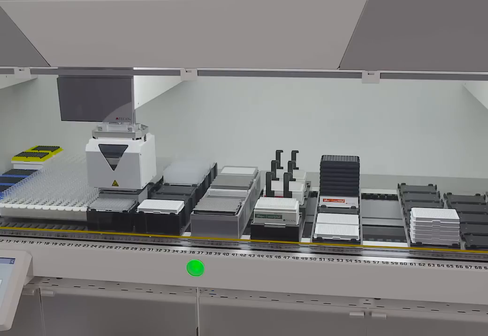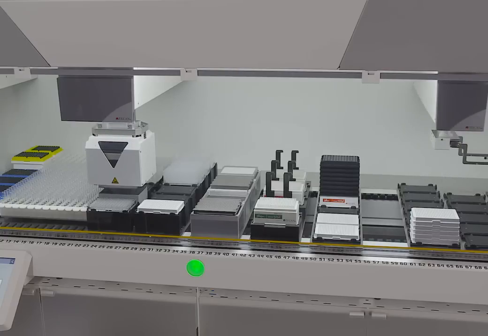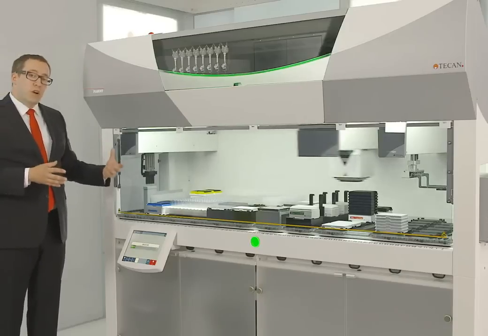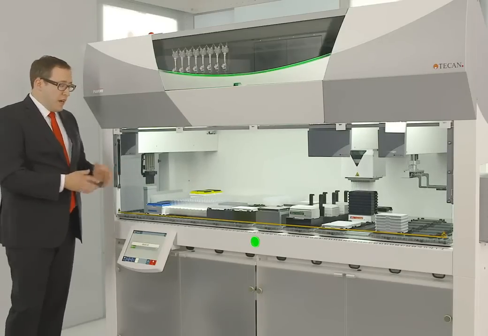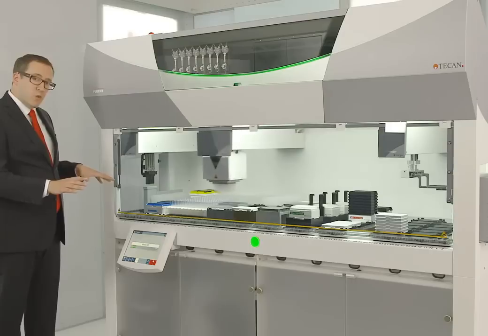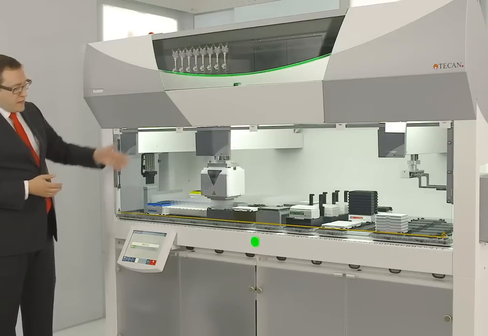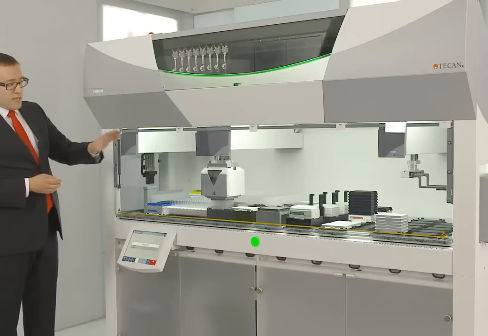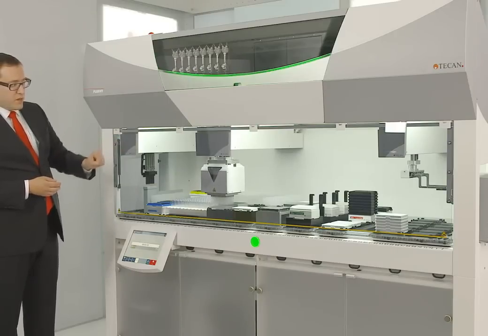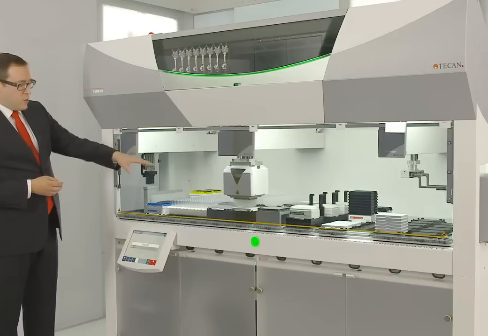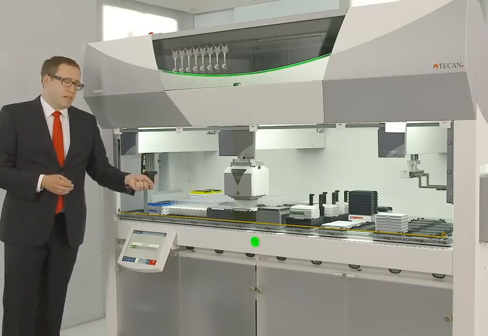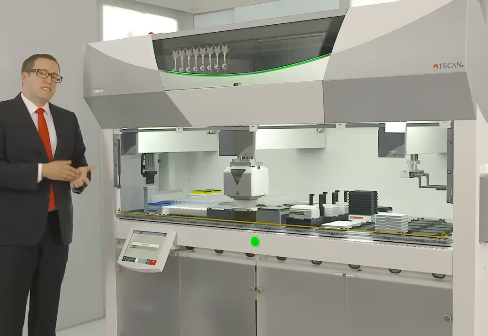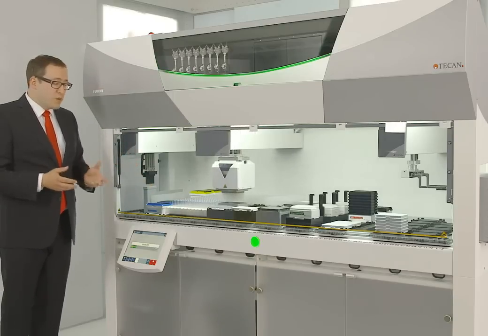Here we drop the tips off into a through-deck waste. This through-deck waste can actually be put anywhere on the work table. That's one of the major advantages of our dynamic deck system. We're completely flexible on where anything on the work table goes, including waste. Here we've picked up 96 tips off the top of the nested tip stack. We're aspirating from the 96 well plate and pipetting into the 384 well plate. This is a really good time to mention that this system is teach-free. And what do we mean by that?